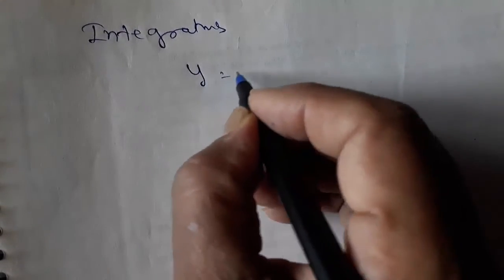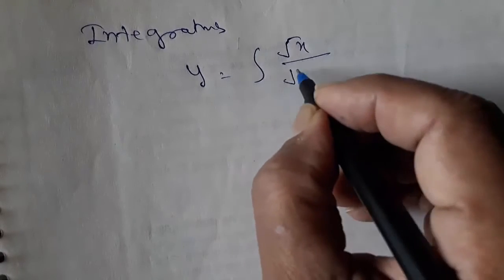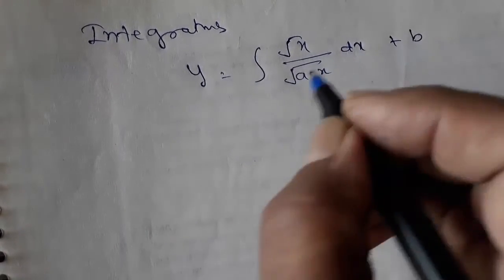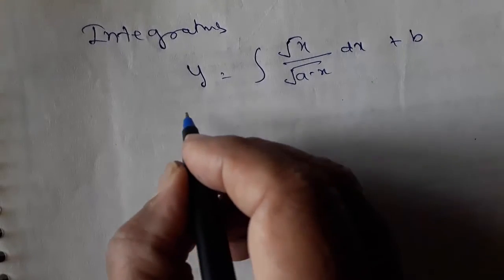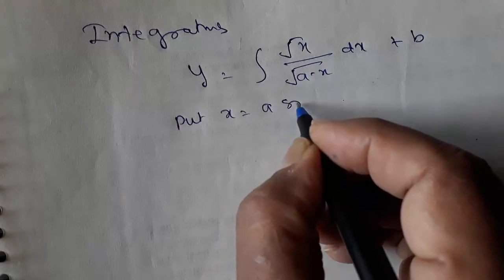Integrating this, we get y equal to integration of root of x divided by root of a minus x dx plus some constant of integration b. Here we put x equal to a sine square theta by 2.